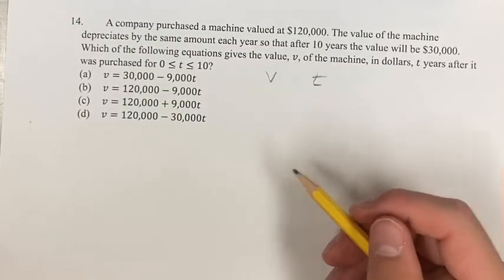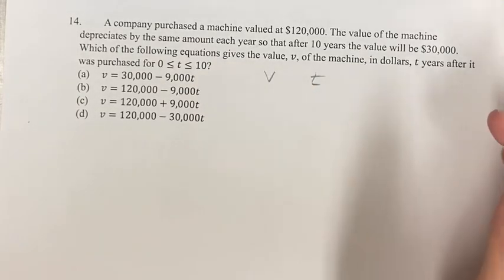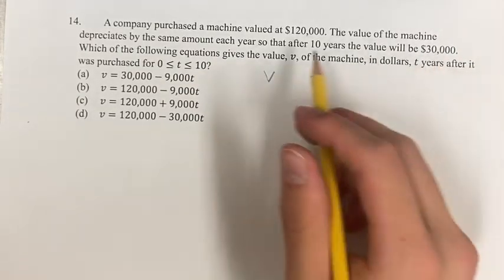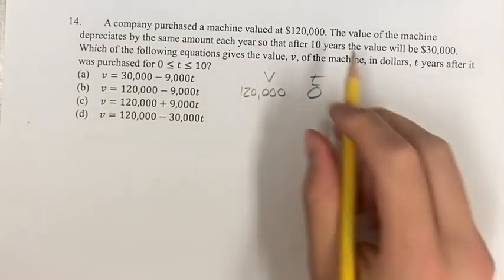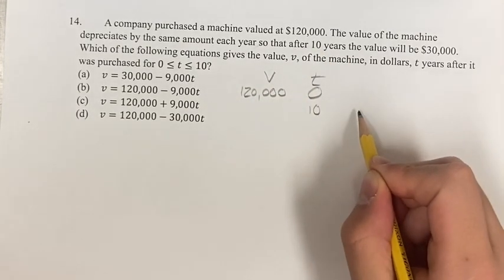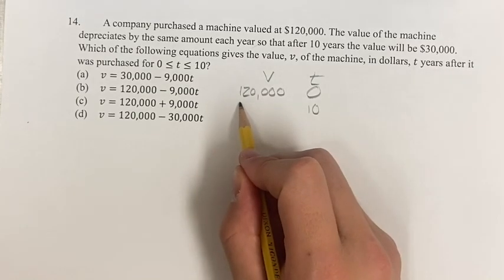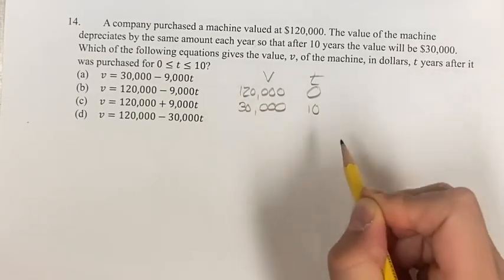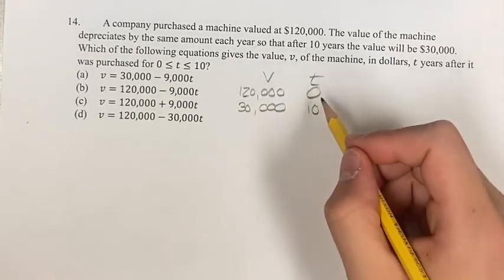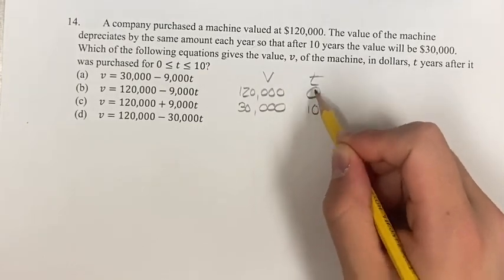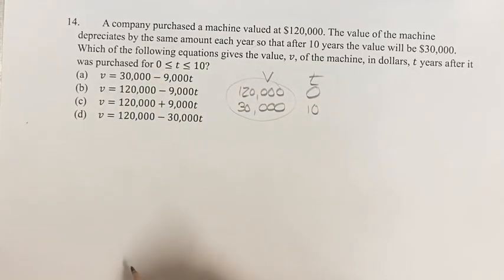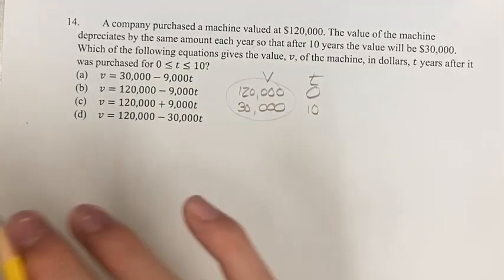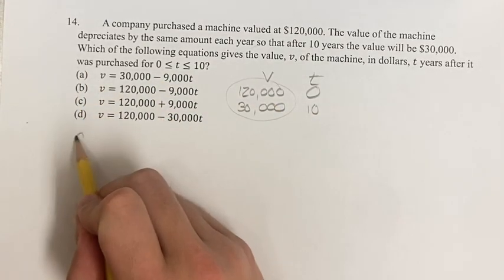So we're told that when T is equal to 0, right, 0 years after it was purchased, it's $120,000. And 10 years after it's purchased, T is equal to 10, and the value, V, is 30,000. So we now have two T values to plug in, and these will only come out to both of these values for one of our answers. So if we get the correct answer 2 times, we know that's our answer. So let's start with A.